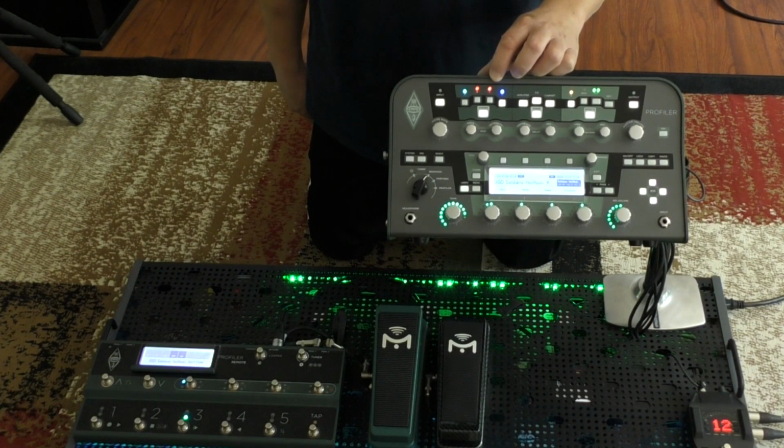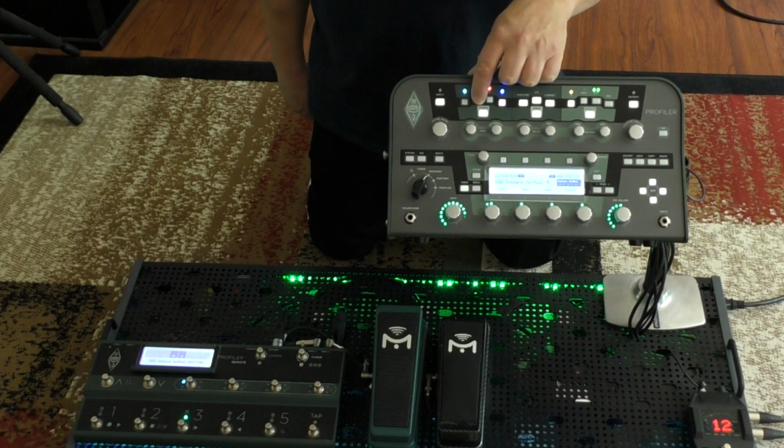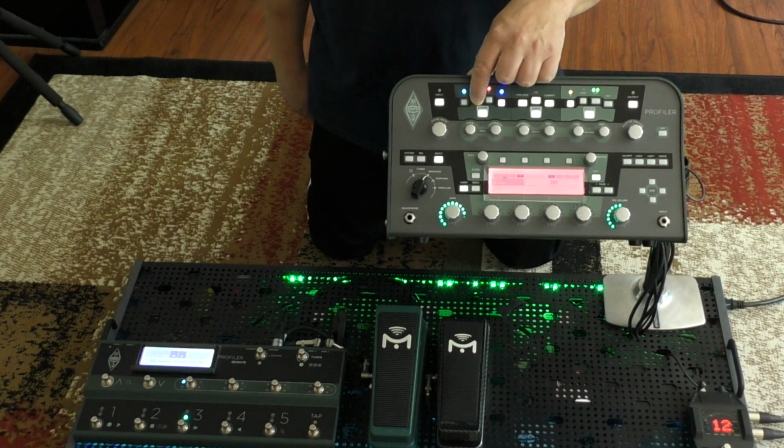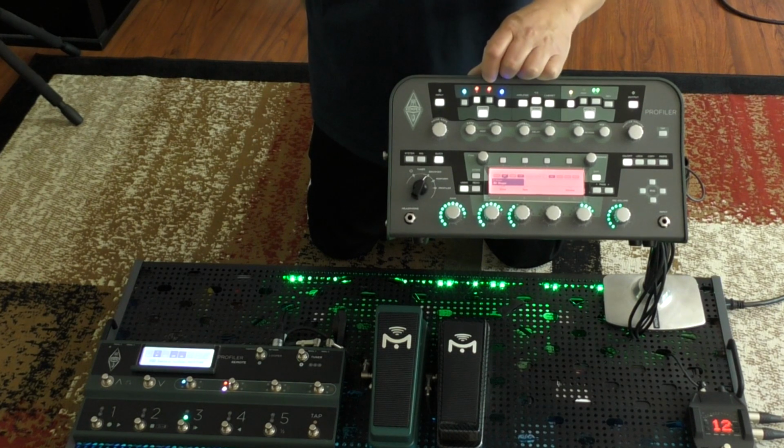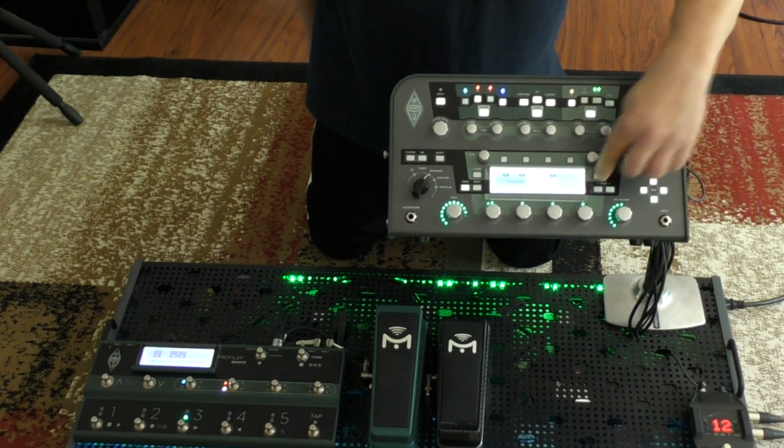Okay, so one other thing I want to tell you about the Kemper is how to program the remote. So if you want to assign a foot switch to whatever stomp up here that you want to control, all you have to do is hold down the stomp up here and push the foot switch that you want to control it, and that's it. And it's programmed. It'll turn it on and off remote now.